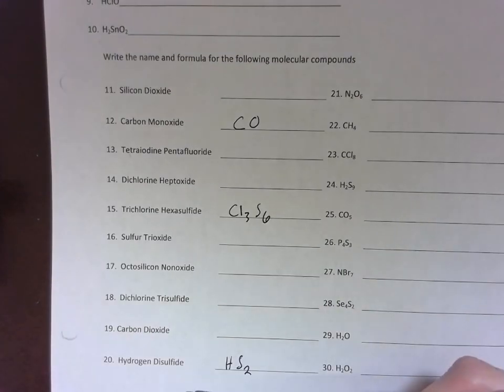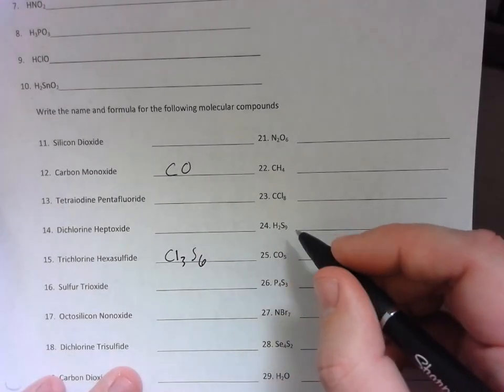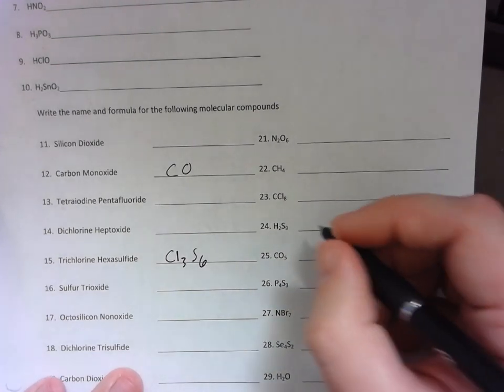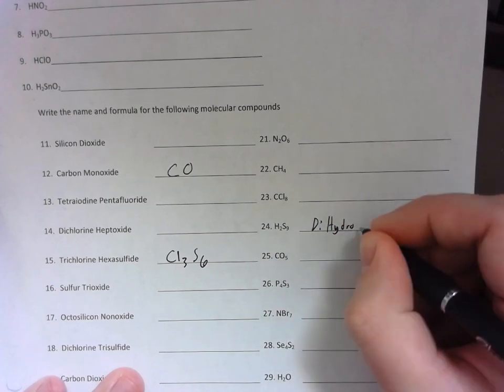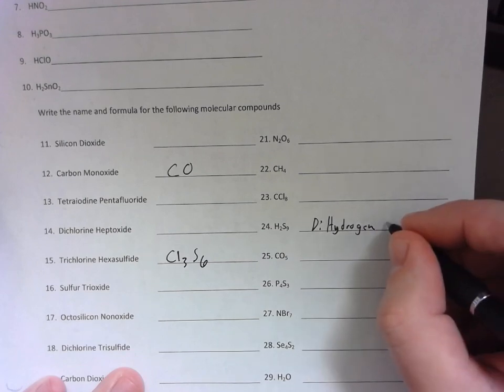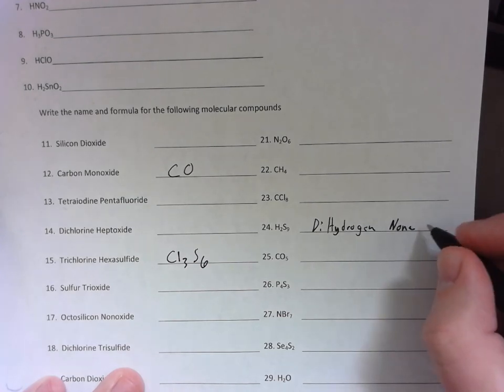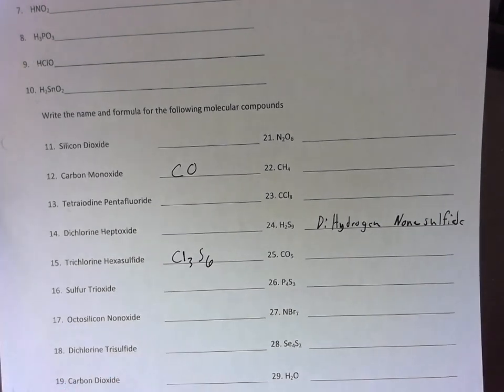So if it doesn't follow the ionic rules for your hydrogens, it's not an acid. But on this one, we see that it is H2S9, so that means it's not going to be that acid rule. It is going to be dihydrogen nonasulfide. Okay, so you're just going through, you are going to figure out your prefixes and you're putting down the specific one that it is for that one.